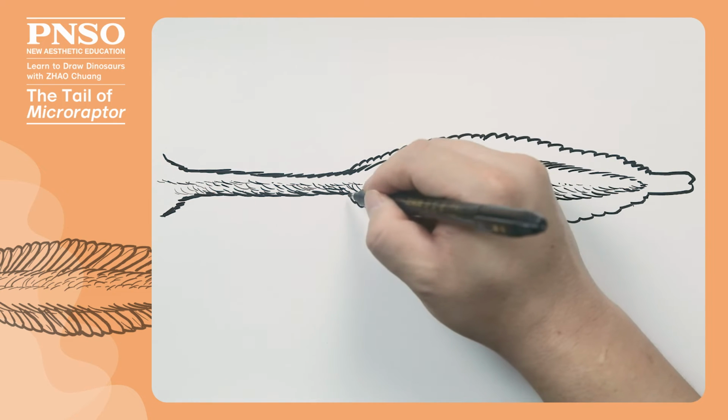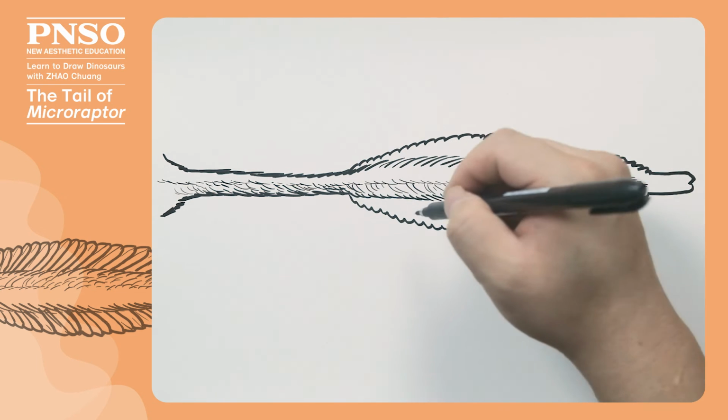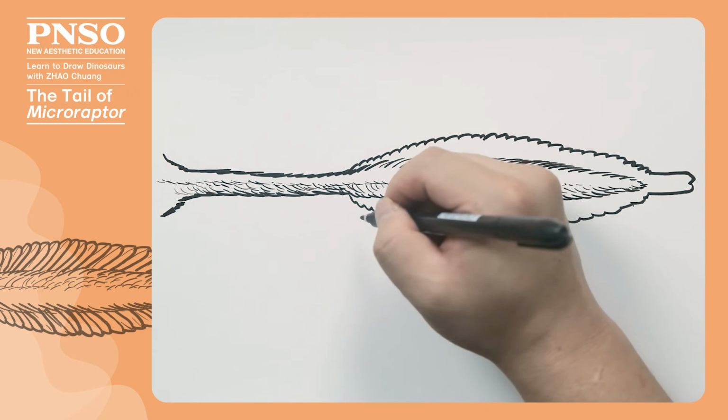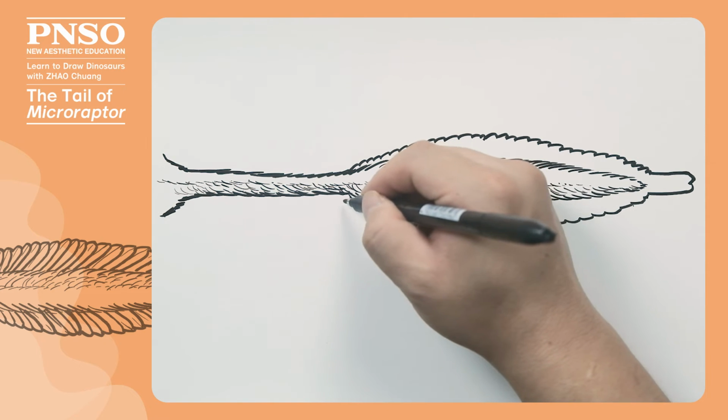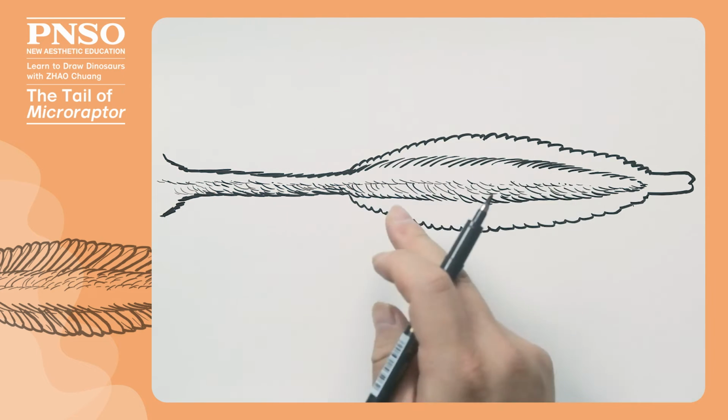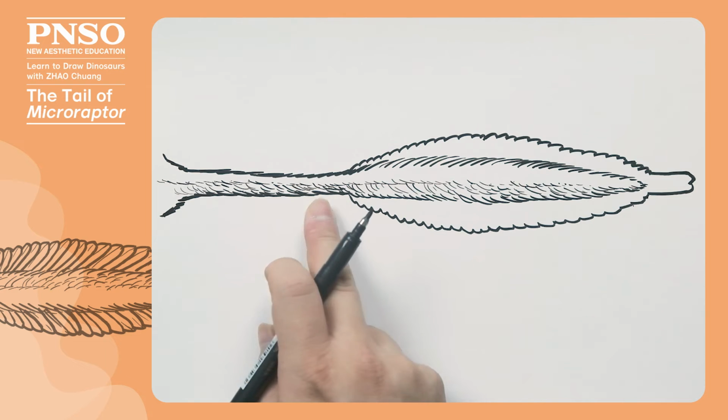Next, let's seal with the overlaps between feathers. The overlaps, like wings, were arranged in a way that the feathers closer to the tail, we can call it the near end, were on top of those at the far end.